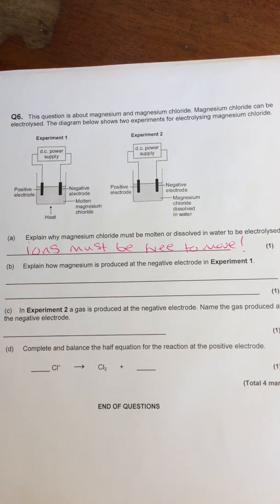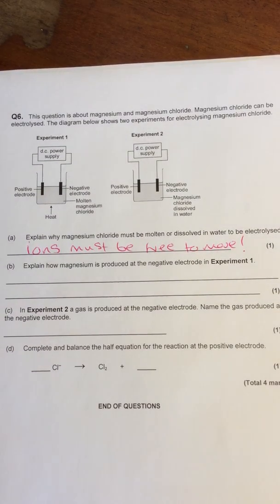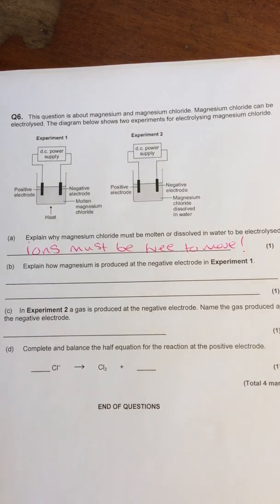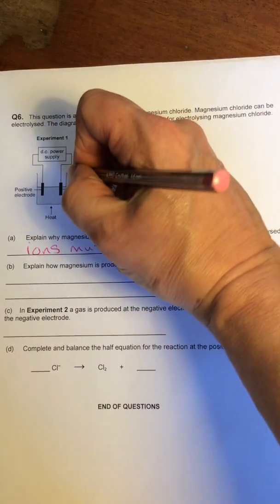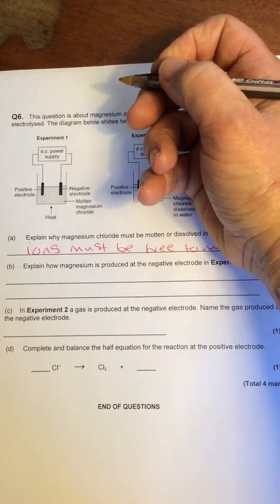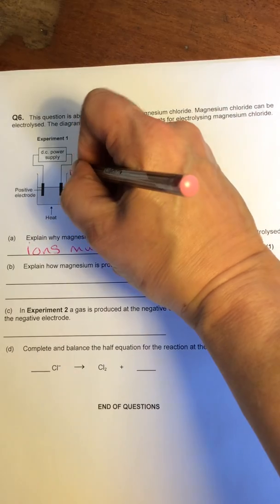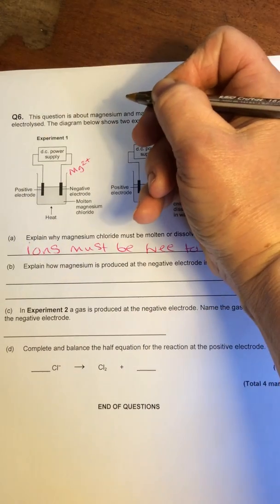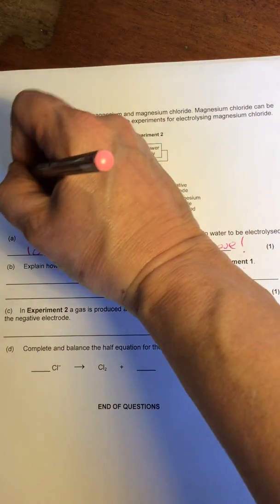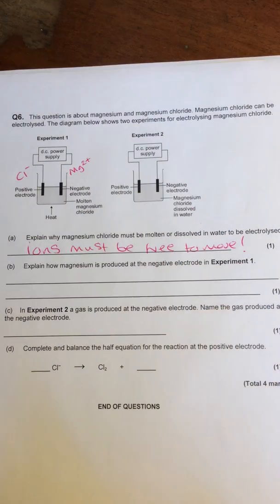Explain how magnesium is produced at the negative electrode in experiment 1. Okay, well, in experiment 1, it's molten. So you have got Mg2 plus ions at your negative electrode and Cl minus ions at your positive electrode, and that's all there is.